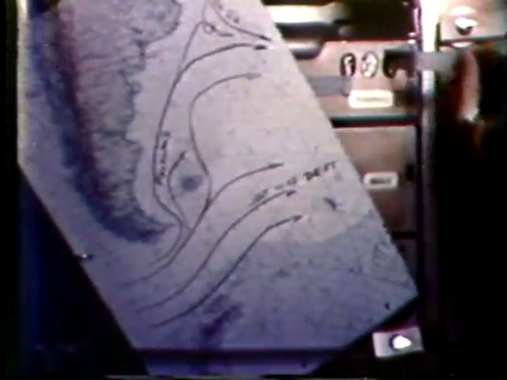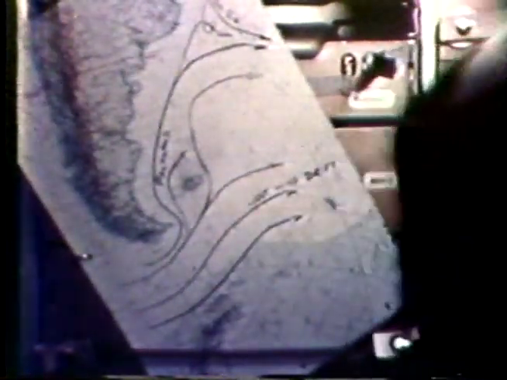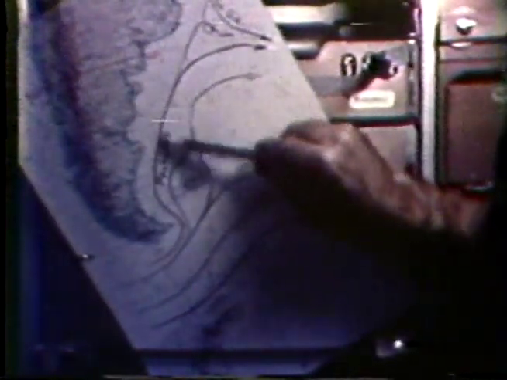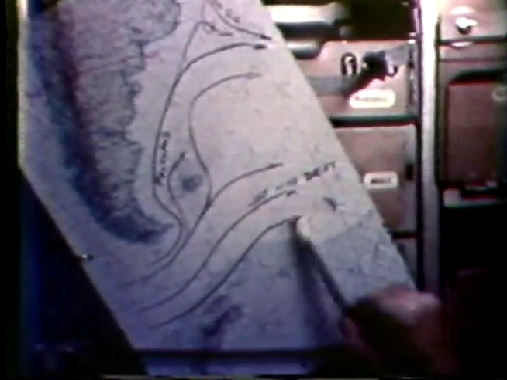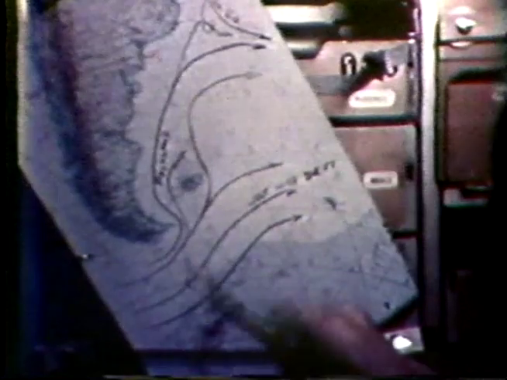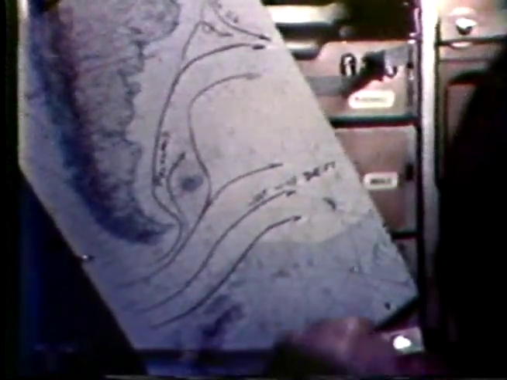Now let me show you in a little more detail just what it is we're interested in here. Of primary interest for our observations today is the Falkland Current. And this is the Falkland Current right here. Now what we have is the west wind drift. We have this very slow current that moves well down in the south of the southern tip of South America. Now these again are the Falkland Islands. Here's the Straits of Magellan.